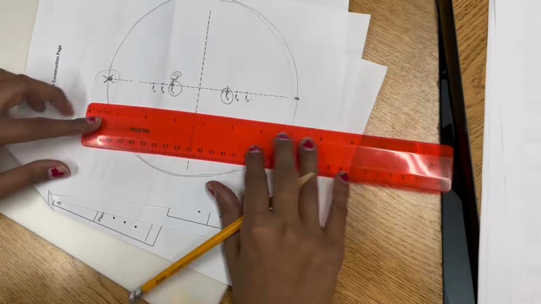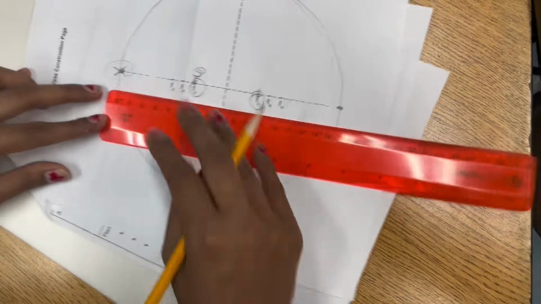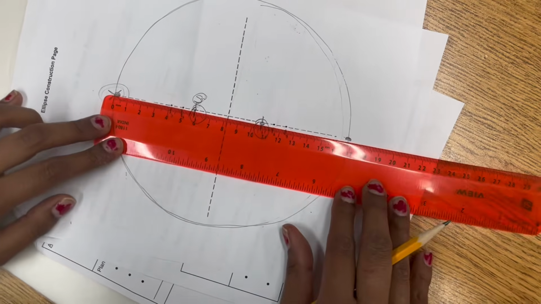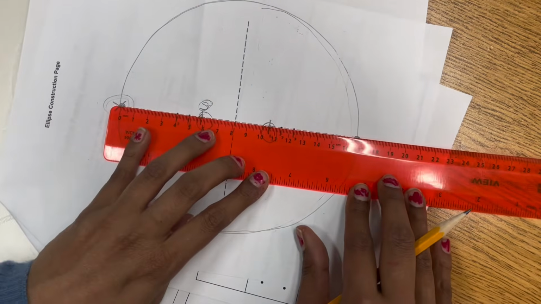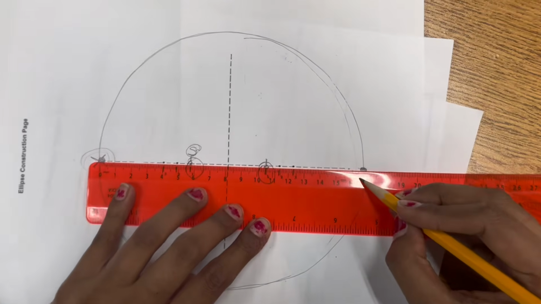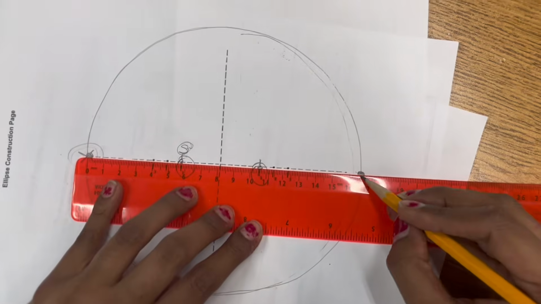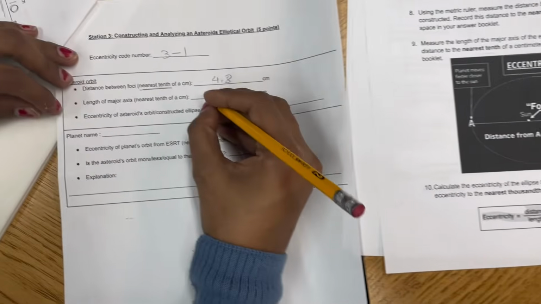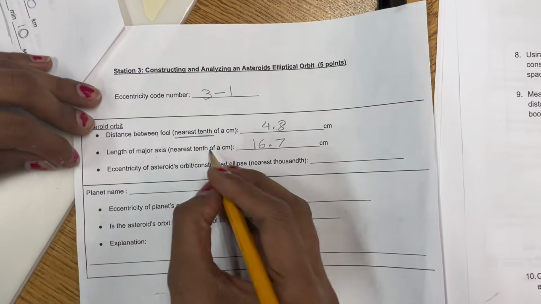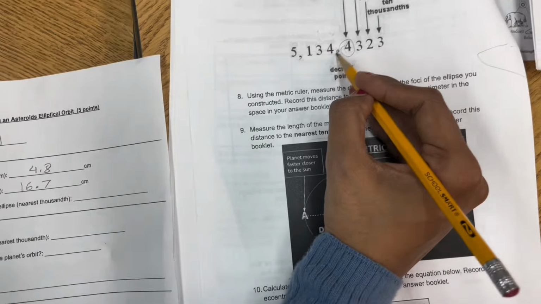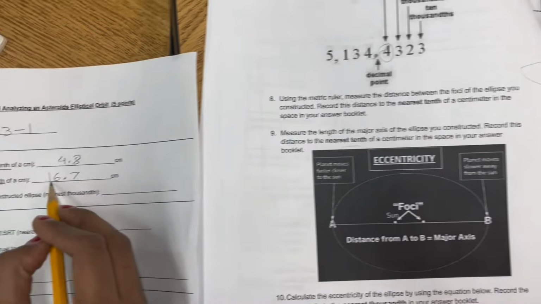I'm going to measure the distance. I'm going to put my 0 in the first part right here, in the first dot that I drew. And I see that the length of my major axis is around 16.7 centimeters. I'm going to go back to my answer booklet and write 16.7. It says nearest tenth. I know nearest tenth is one digit after the decimal, so I'm just going to write 16.7.